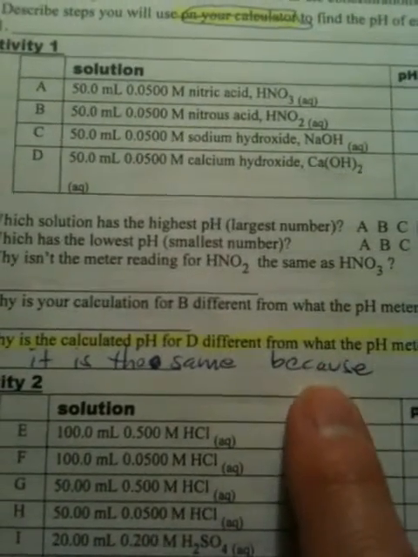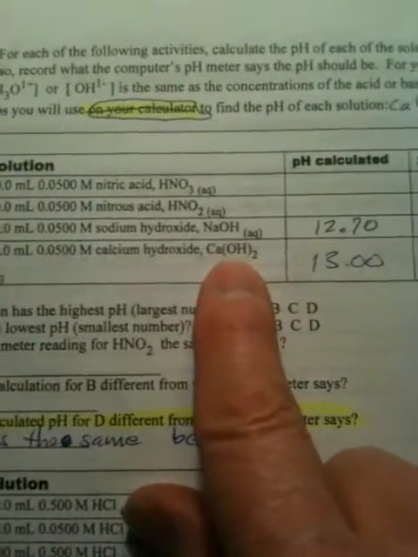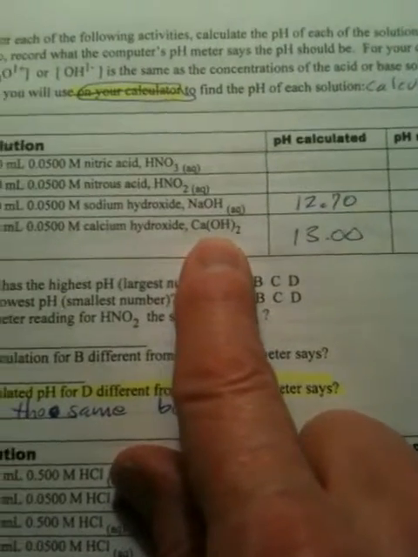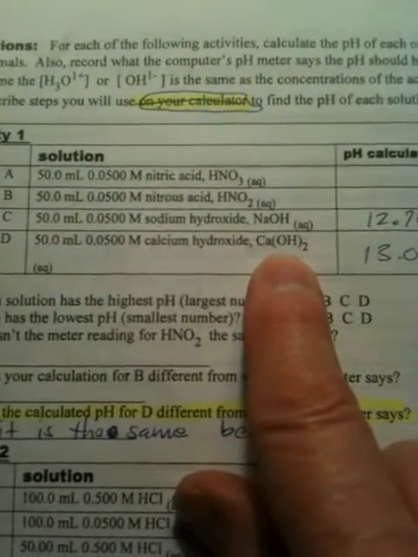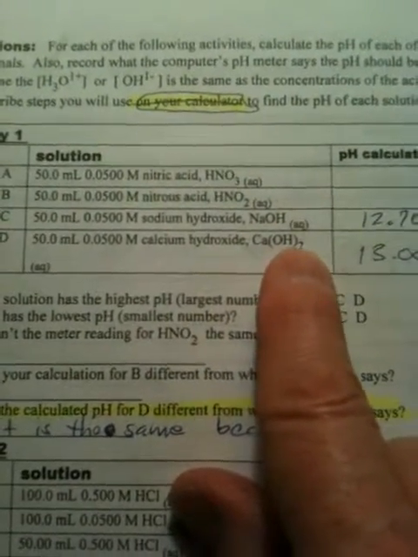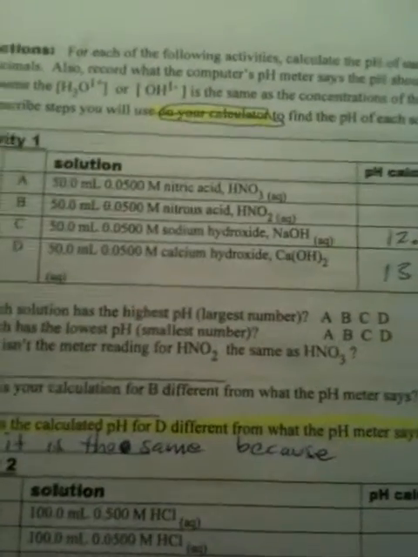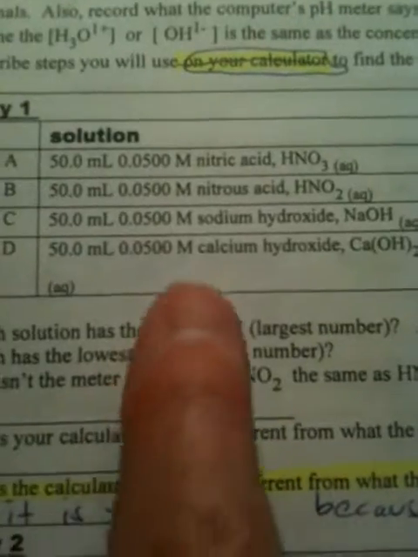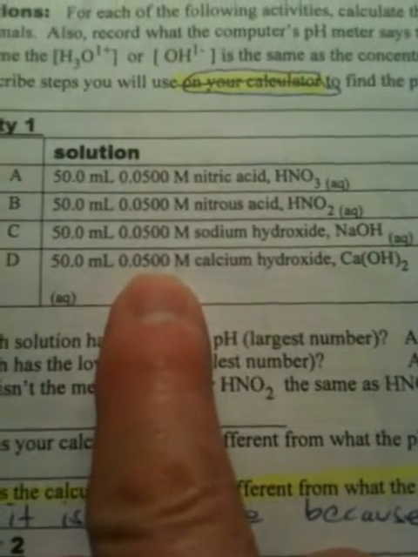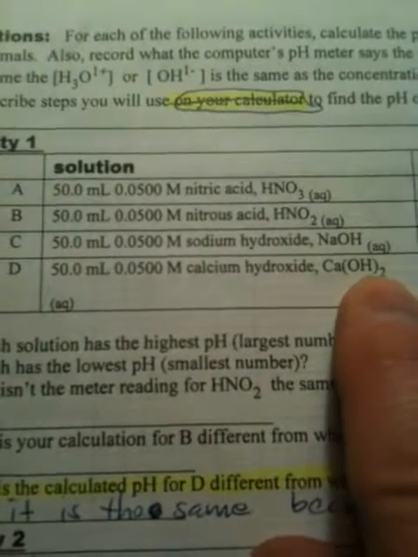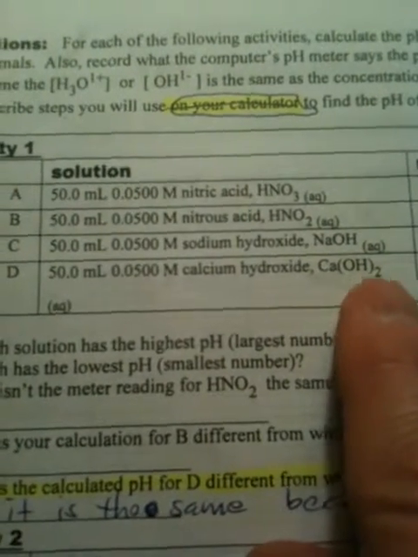You want to say because I figured out that the calcium hydroxide was a base, first of all, not an acid, and so I calculated that properly. I also figured out that there are 2 hydroxides here. And what that did was it took my concentration of 0.05 and doubled it because each calcium hydroxide carries 2 hydroxides.